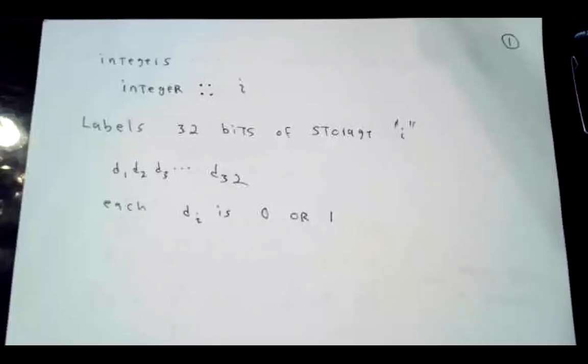In this discussion, I'd like to talk about the representation of two of our data types: integers and also reals. For an integer, the statement integer :: I sets aside 32 bits of memory with the label I associated with it.